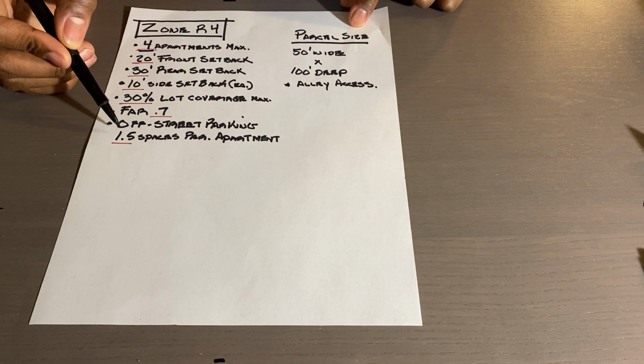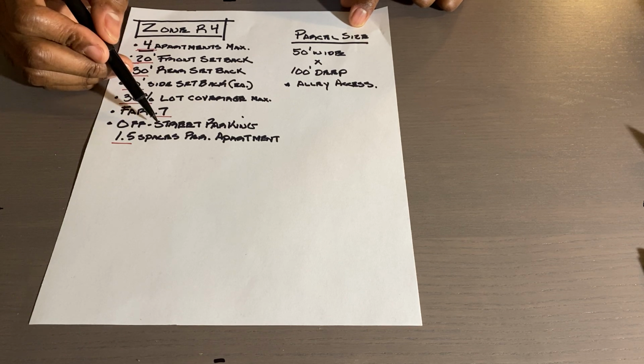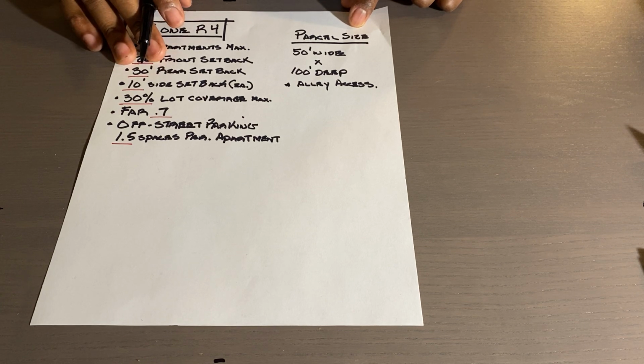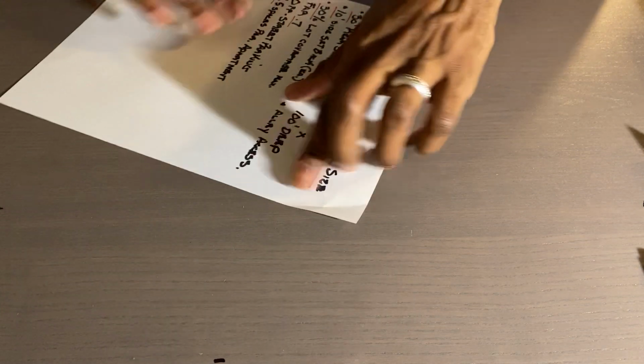And then finally, parking. We are required to do 1.5 parking spaces per residential unit that we plan to develop on this site. So these are the constraints that we're going to be going by as we develop our site plan. So I'm going to set this to the side and I'm going to set us up here.